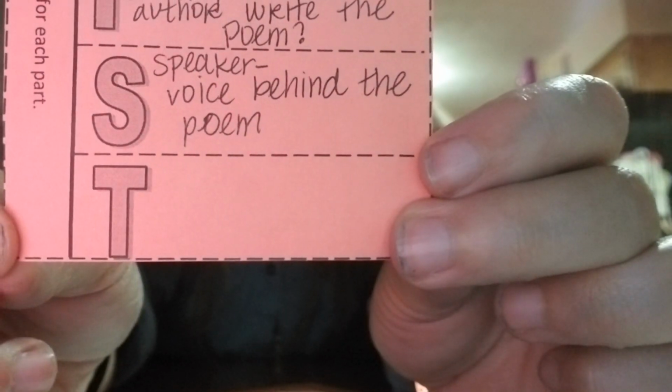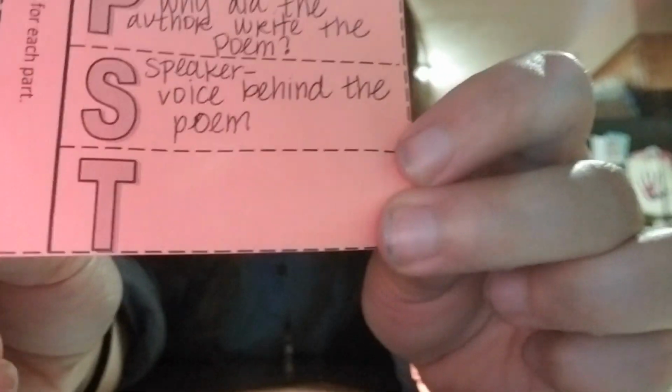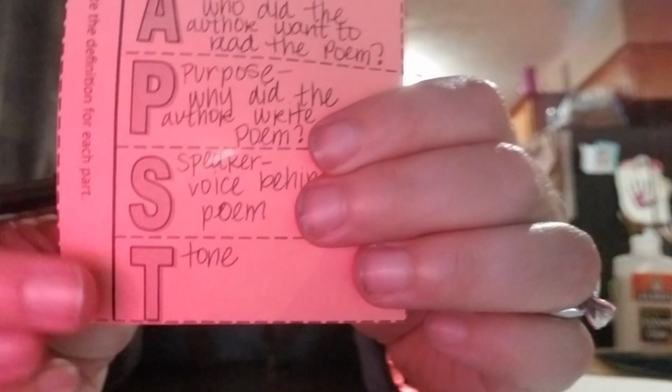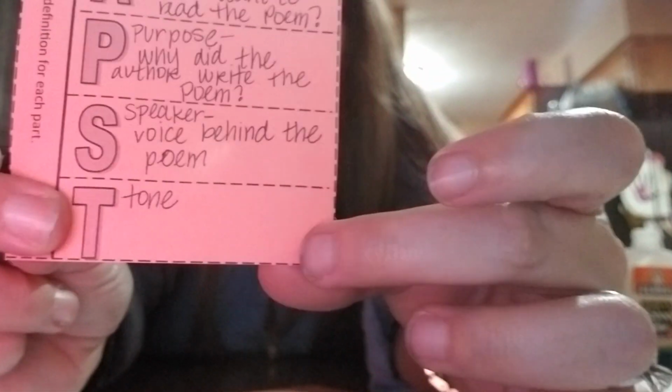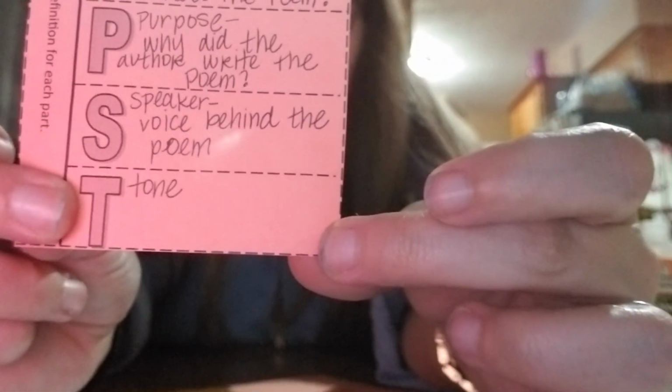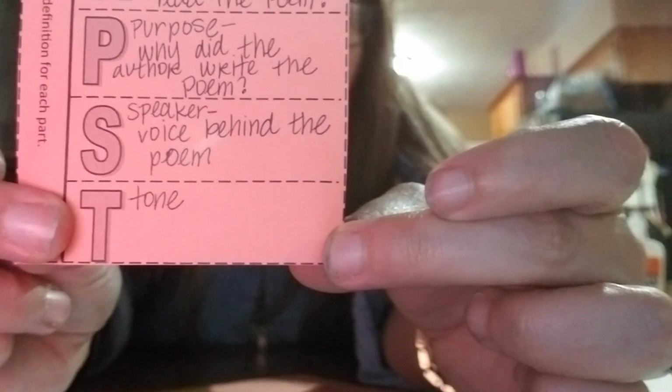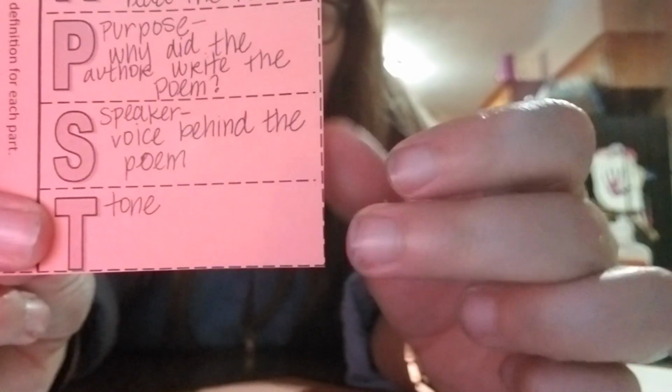And the last letter, T, is for tone. We went over this in a previous video. You're going to go back through your notes to fill out what tone means, and you're going to insert into this blank right here. You're going to write the definition for what tone is from your previous notes. It's going to be the purple notes. Sorry, blue notes, not purple, blue notes.